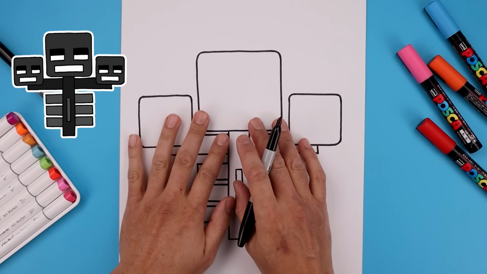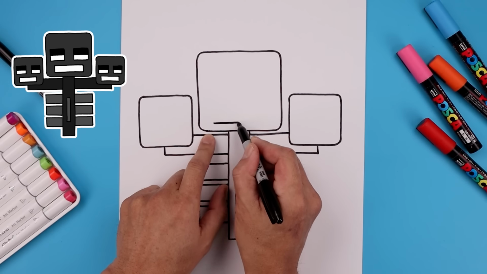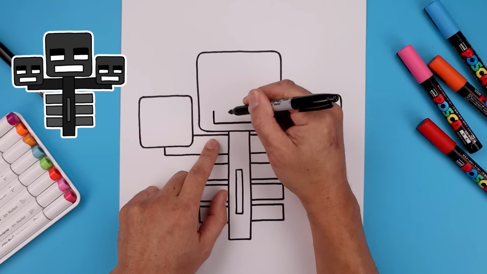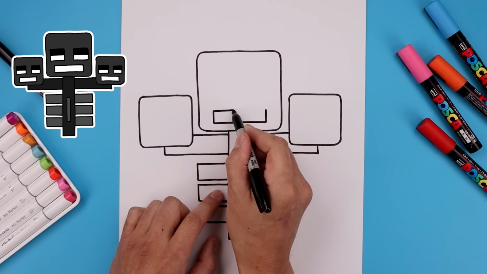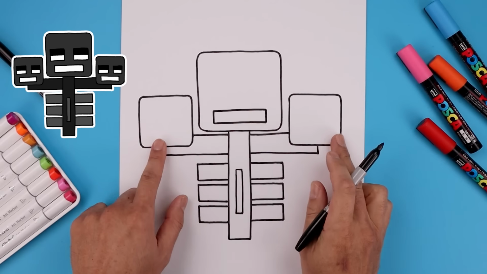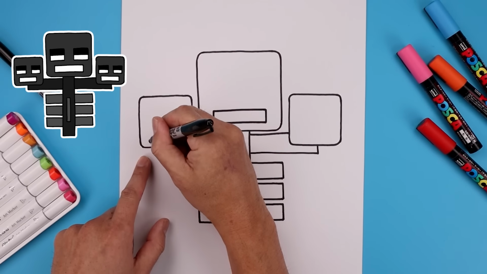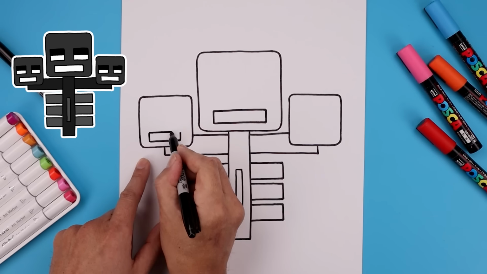Now we're going to go all the way back up to the top and add in the faces. Let's start with the mouth. Along the bottom, draw a straight line going all the way across. Go up along the side of the mouth. And we'll close off the top. Do the same thing with the side heads. Start with that straight line going across the bottom, go up the sides, and we'll flatten that off.